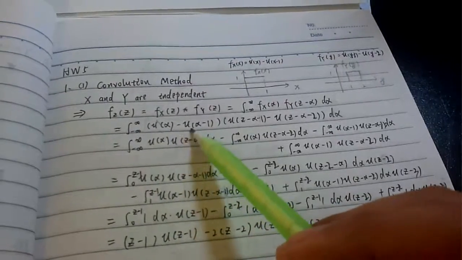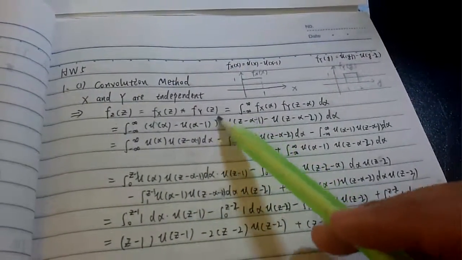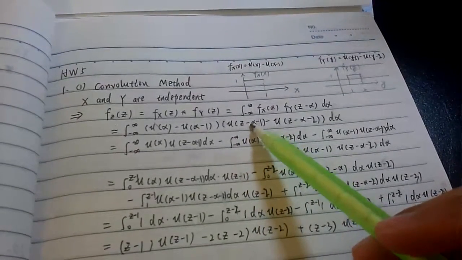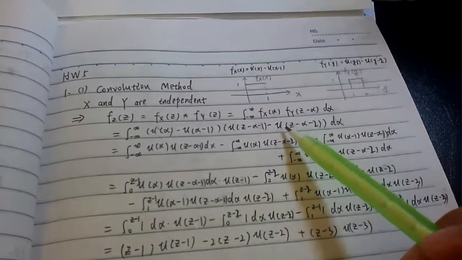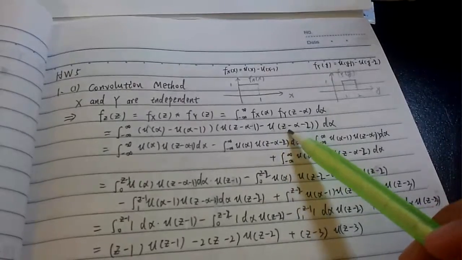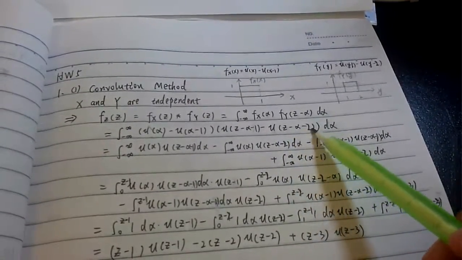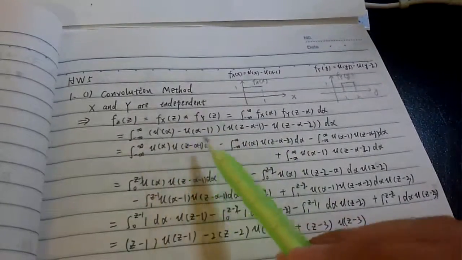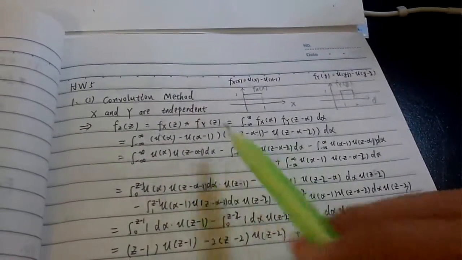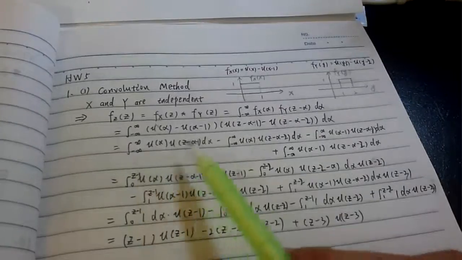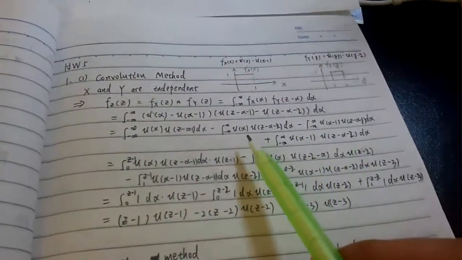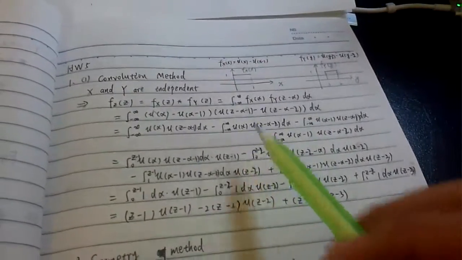u(alpha minus 1) multiplied by u(z minus alpha minus 1) and minus u(z minus alpha minus 2). This equation can be multiplied out part by part, and we can get this equation. Then comes the important step.